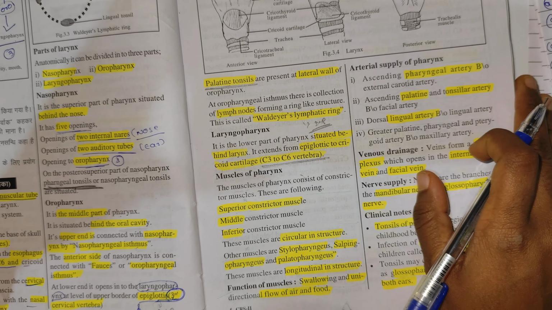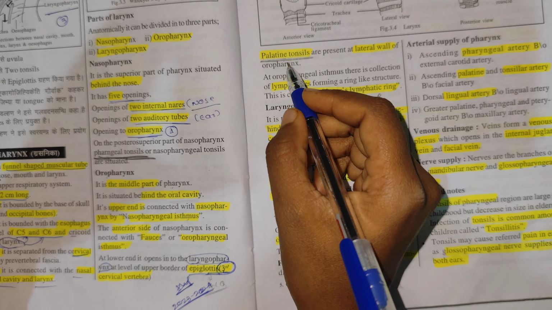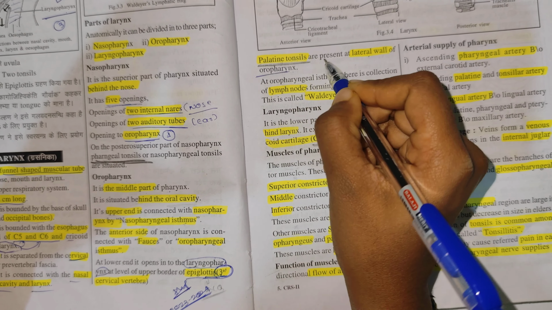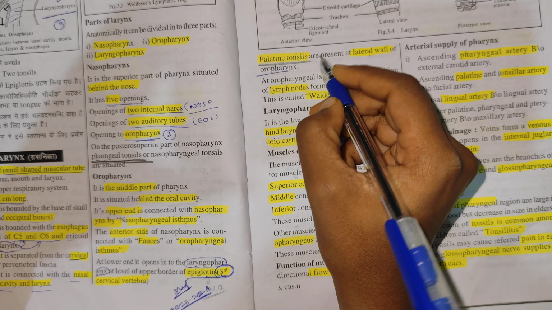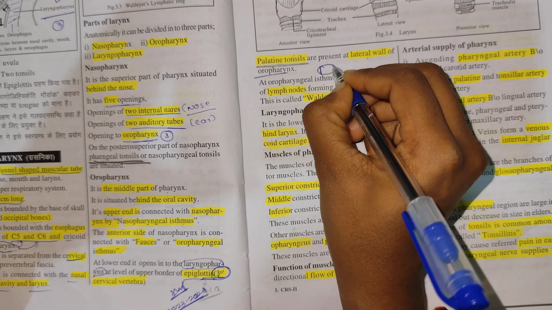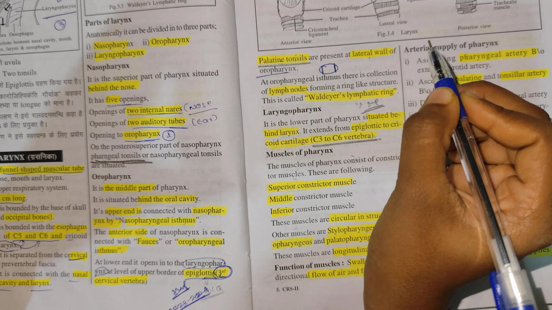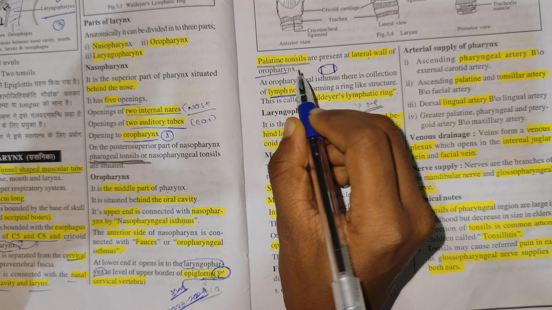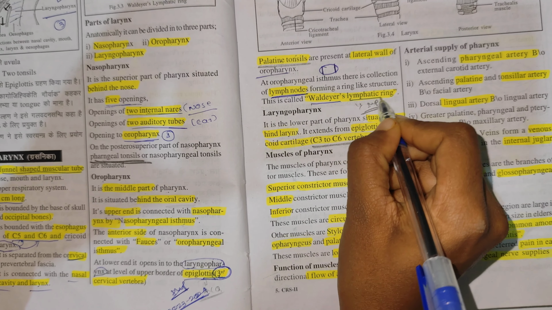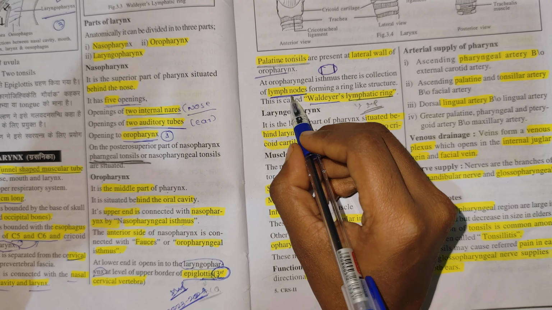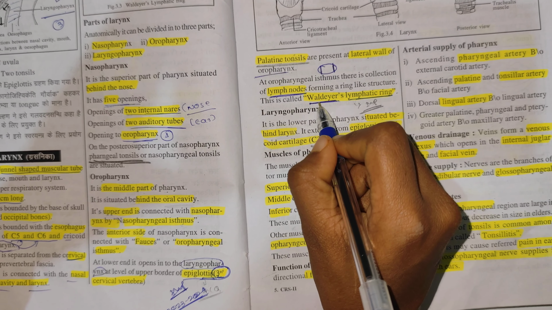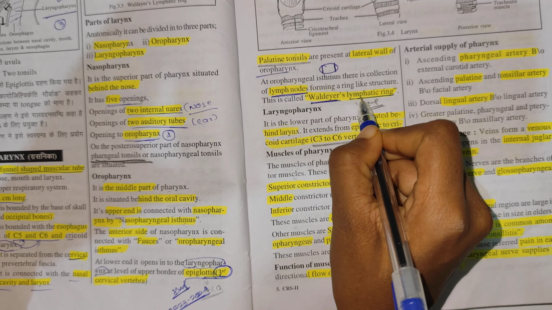Next, the palatal tonsils are present on the lateral wall of the oropharynx. That means in the oral cavity, tonsils are present along the lateral sides. If it is a mouth, on these 2 sides tonsils are present, and lymph nodes are present in the tonsil. That lymphatic structure is known as Waldeyer's lymphatic ring. In the tonsils you will observe lymph nodes, and that system is known as Waldeyer's lymphatic system.